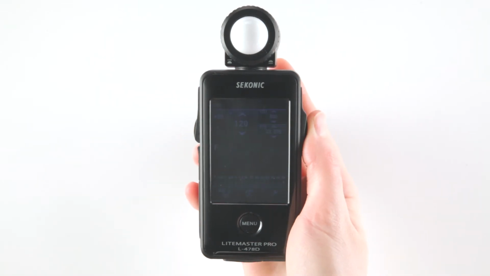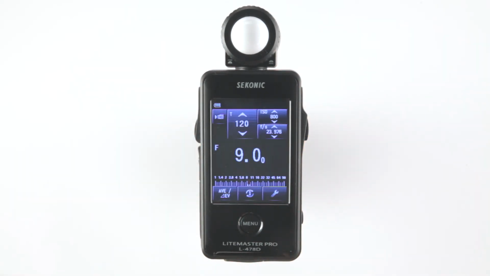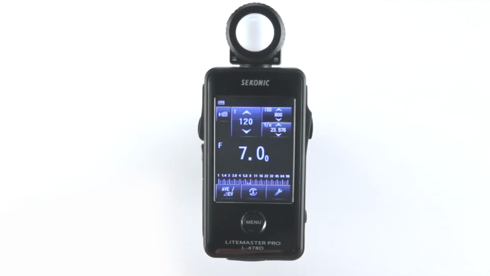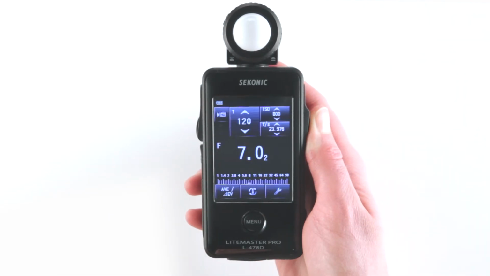Press the measuring button to meter the light and display the aperture or f-stop. If you hold in the measuring button, the meter will continue to measure the light. This is very helpful when determining the evenness or fall off of light.